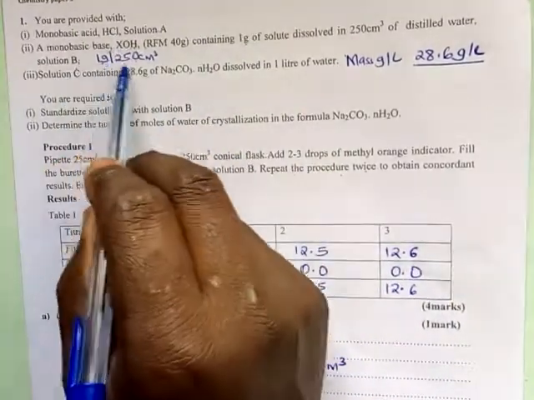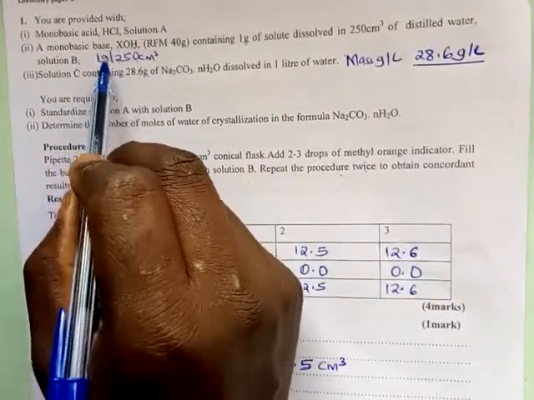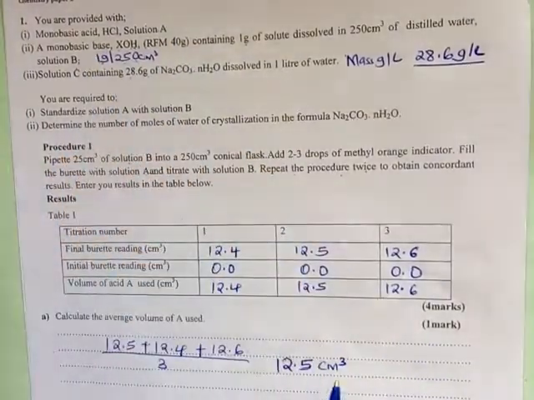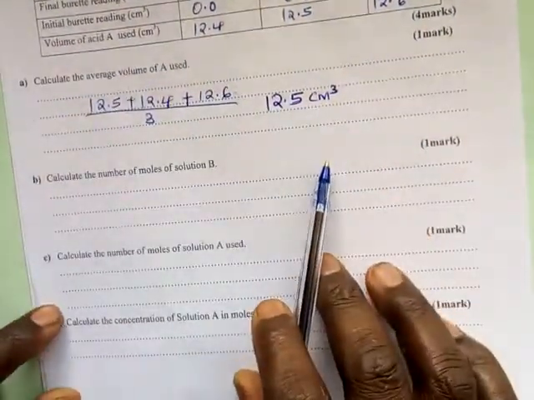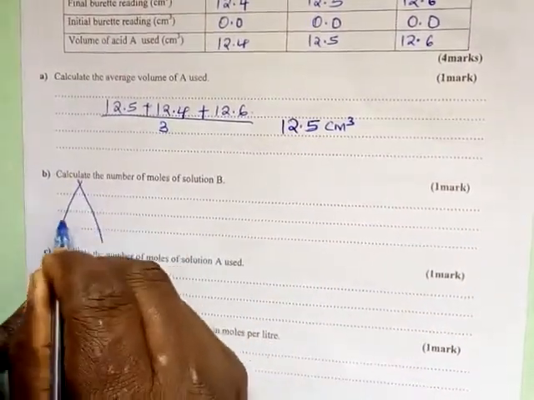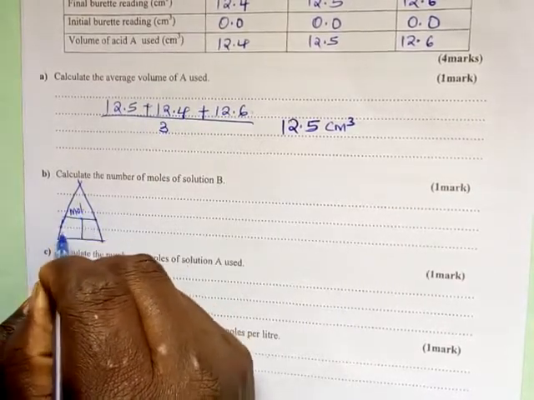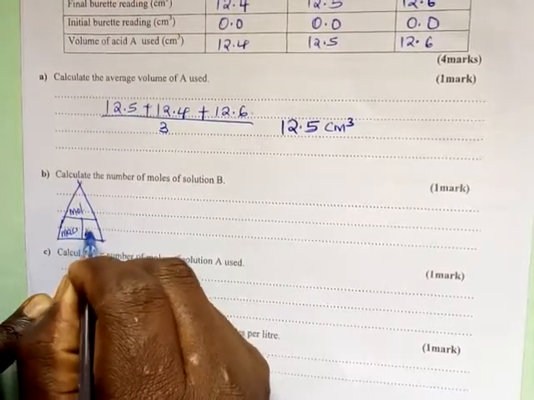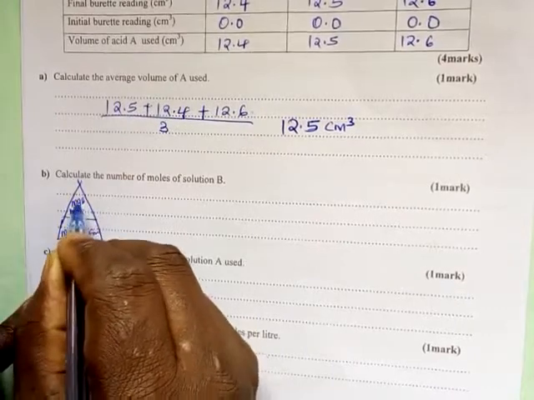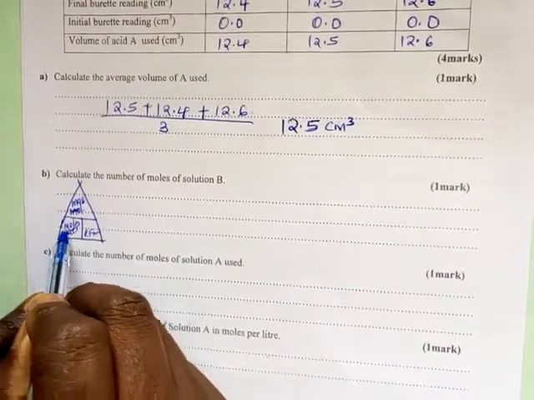So we can get the number of moles of B from this information. We have 1 gram dissolved in 250. That one is easier because we have RFM, we have mass. Number of moles is simple. So let us go back. You remember this triangle here: moles, mass, RFM. So how do you get moles? Moles is equal to mass over RFM.